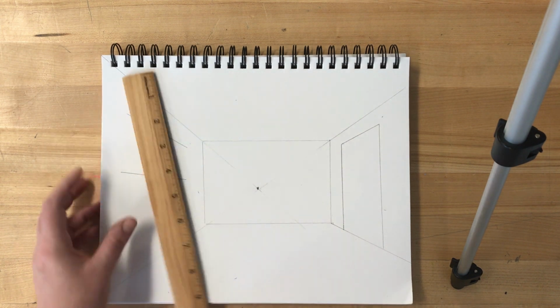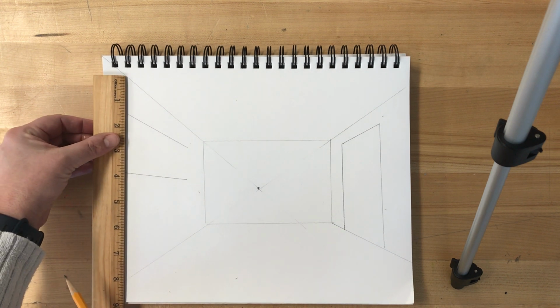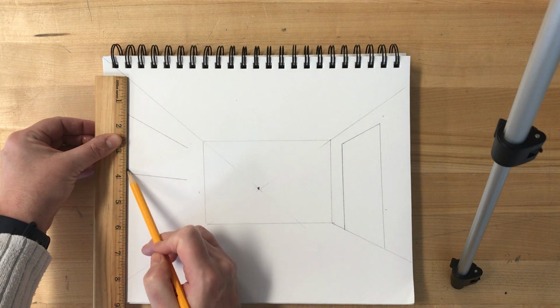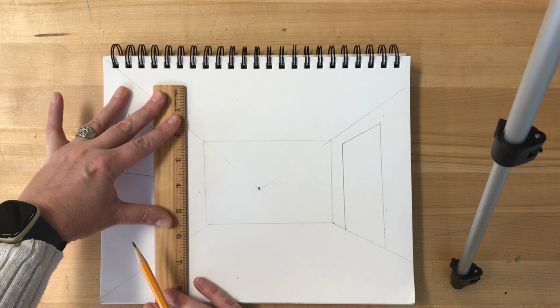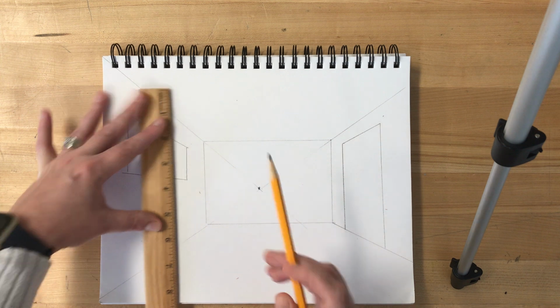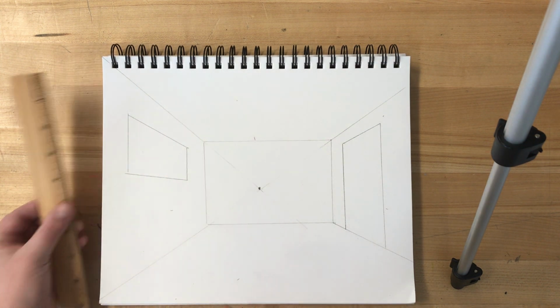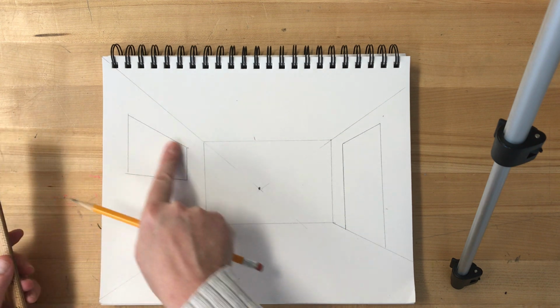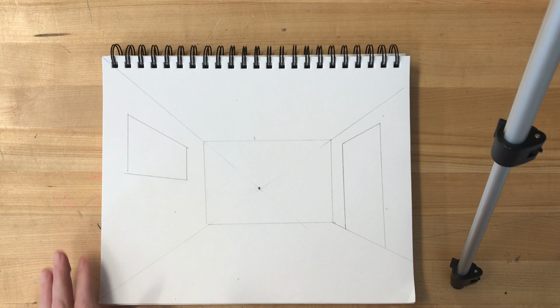So I'm going to draw the bottom of the window, and then I'm going to scoop my ruler over and draw those 2 vertical lines that are parallel with the side of my paper. And now I've got a window space up here. Of course, I can add blinds or curtains and things like that later, but I know where it is.